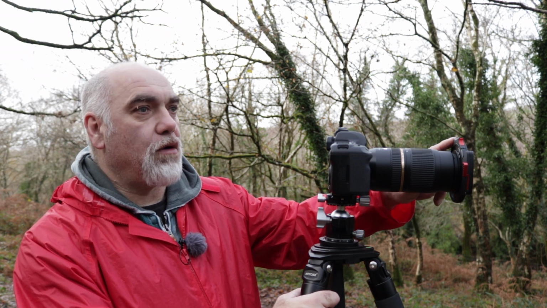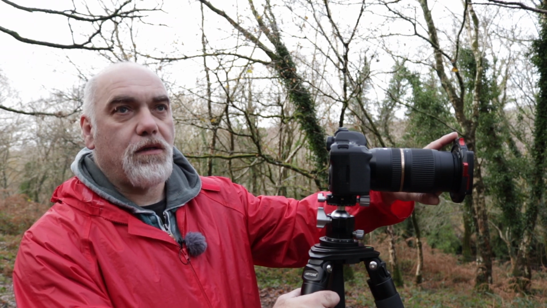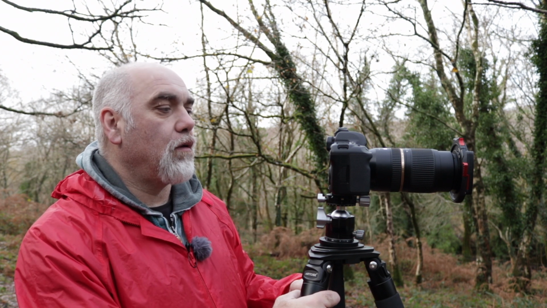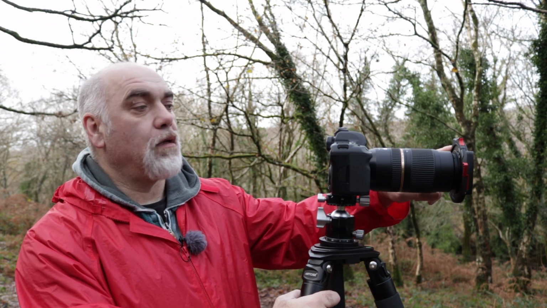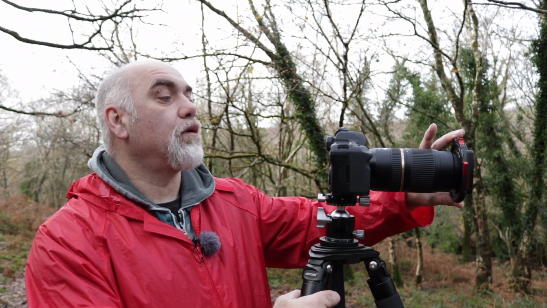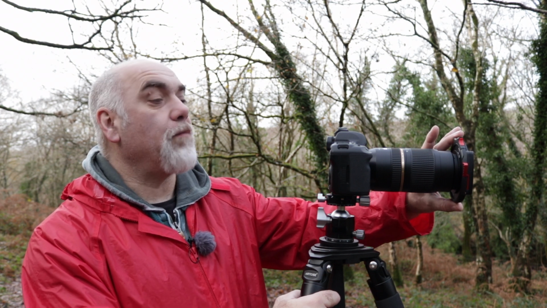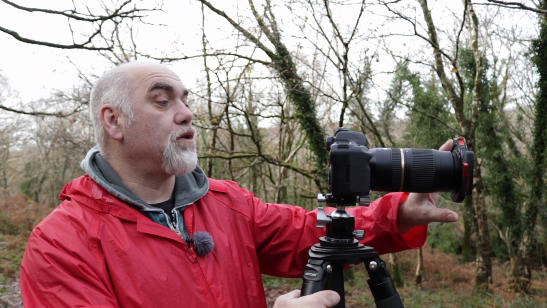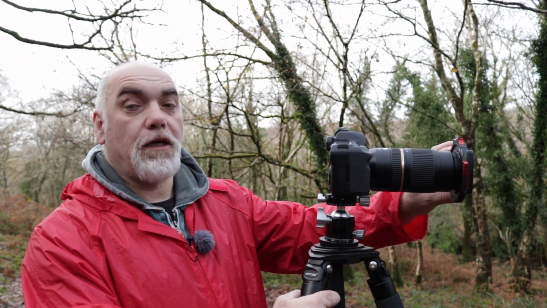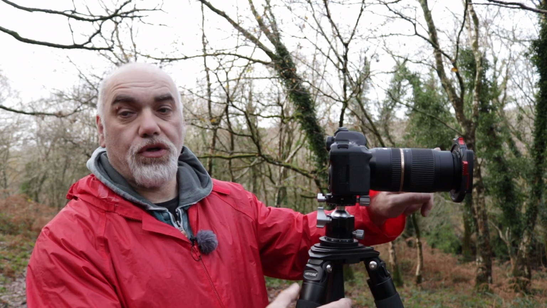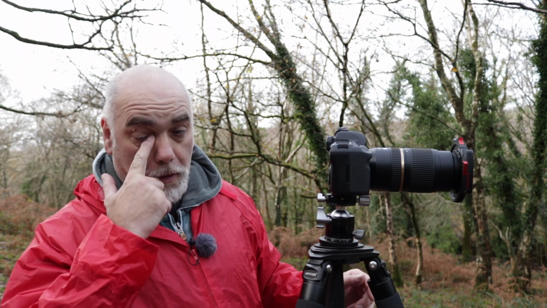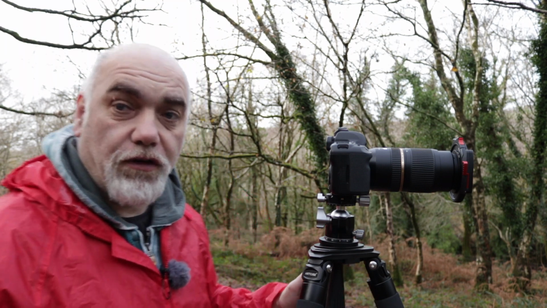I can't think of any landscape photographer that I know of that doesn't use a polarizer. The one I use is the Haida M10 filter system, and I'll just zoom in so you can see how the polarizer works on this filter system.